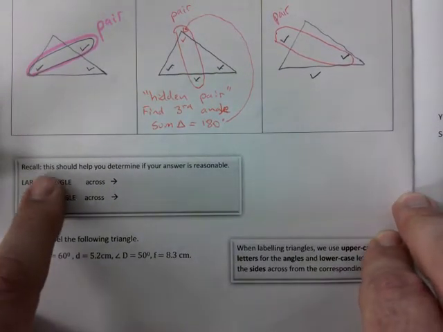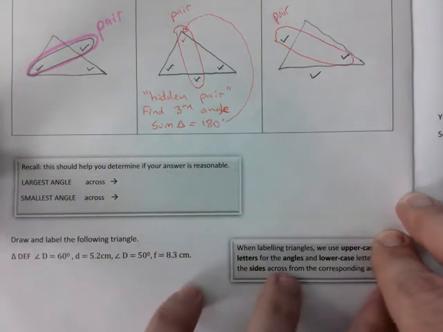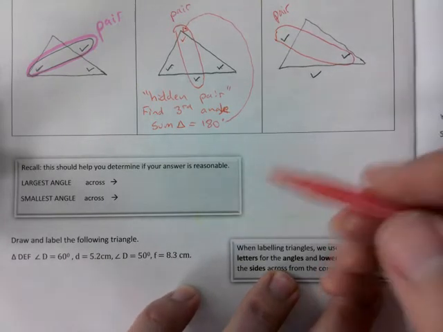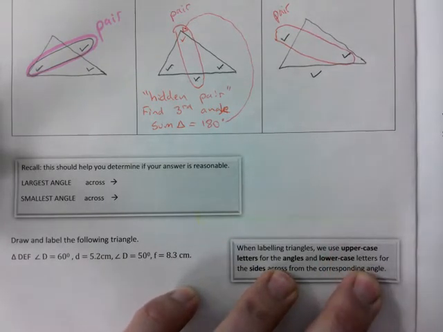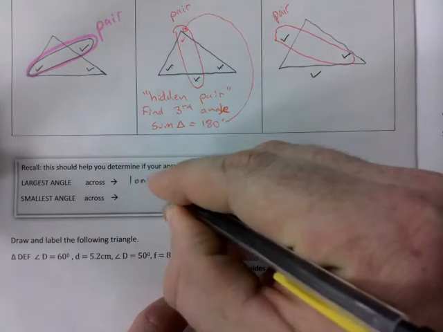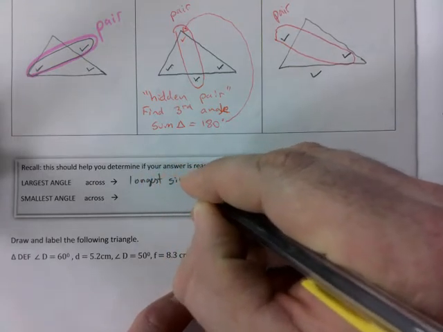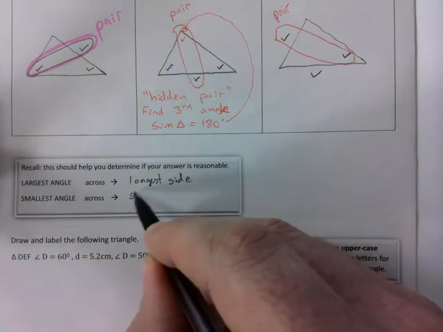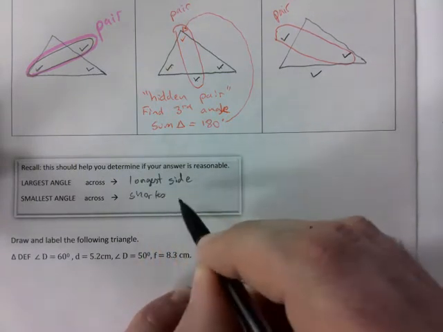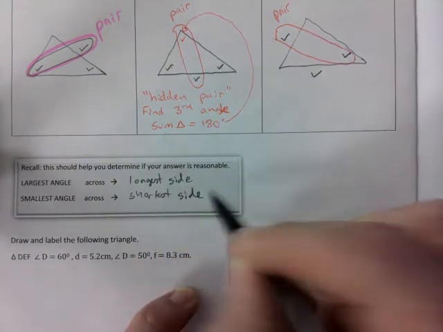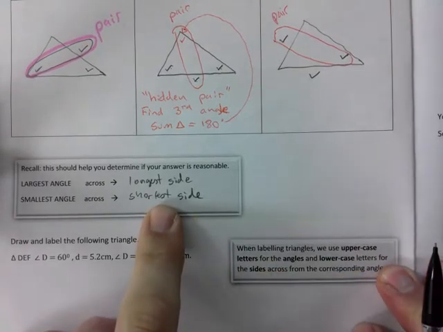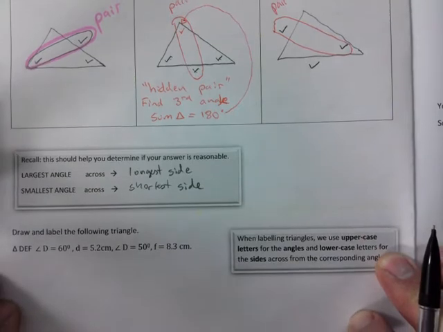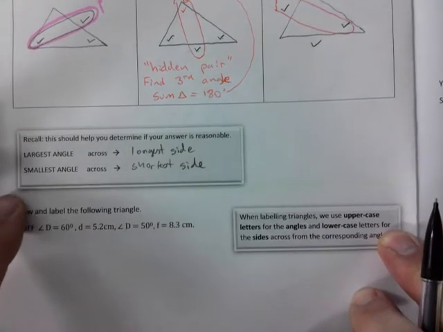Okay. Recall, this should help you determine if your answer is reasonable. Largest angle is across the longest side. And smallest angle is across the shortest side. And you will see that this is going to be more crucial than you think. And that's why I take the time to put that in.